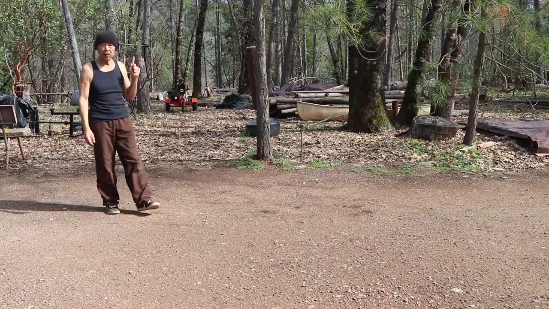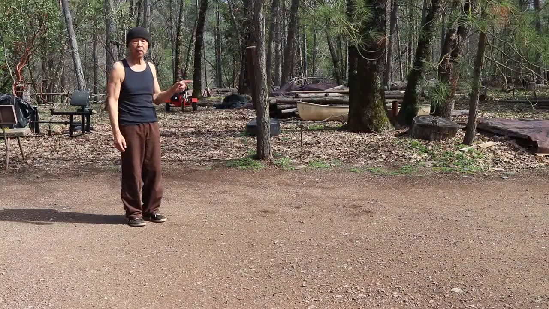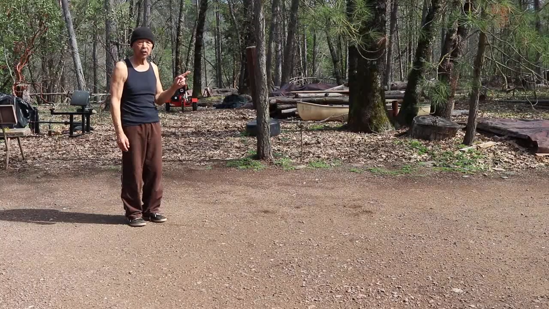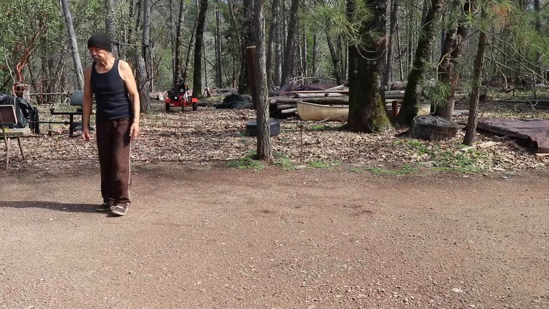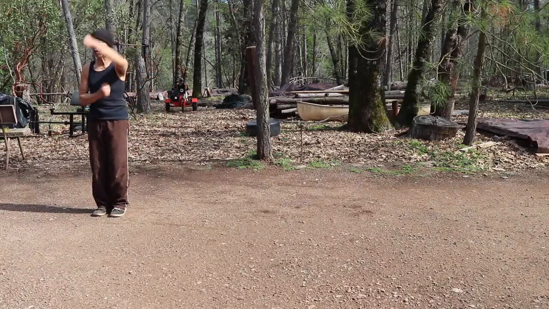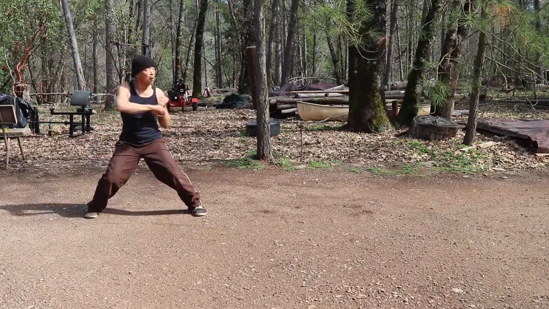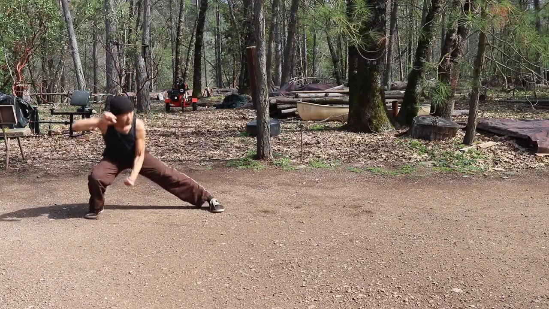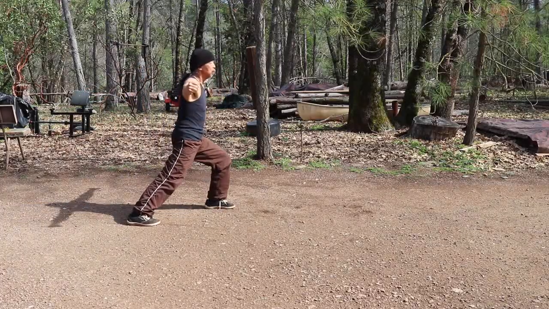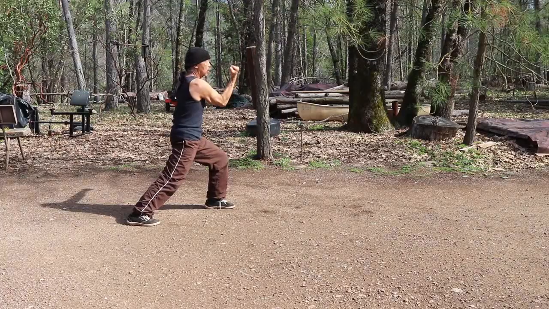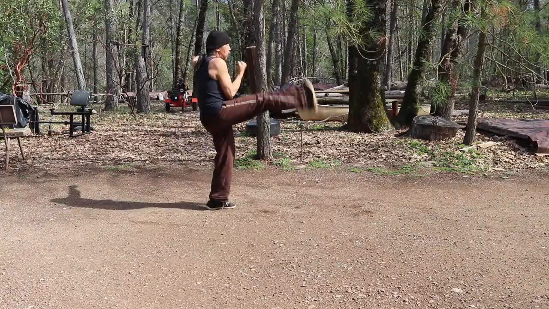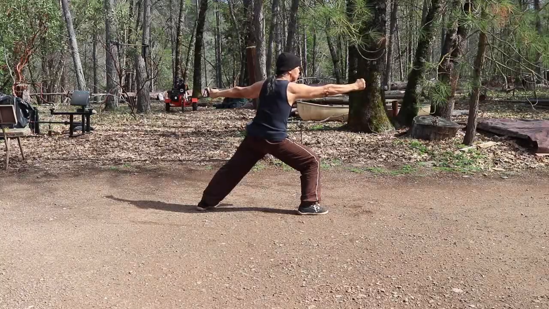The second is exactly the same up to the point of where you're going to do the kick. So again, for the bow and arrow, drop down, double block, punch out to the side, forearm block, kick. So you're going to repeat this on the other side.